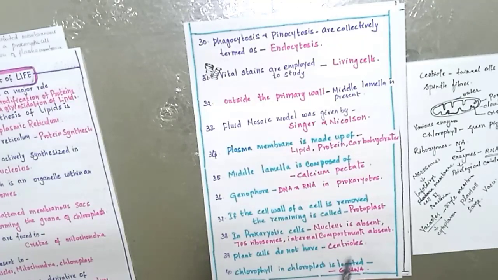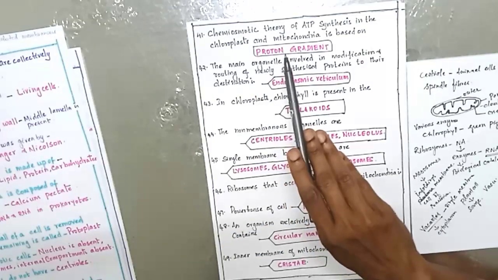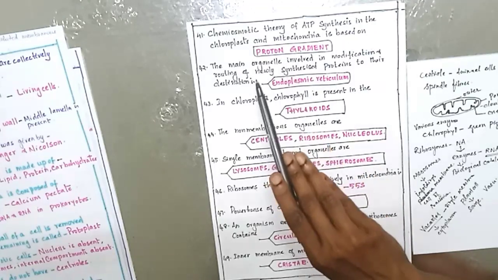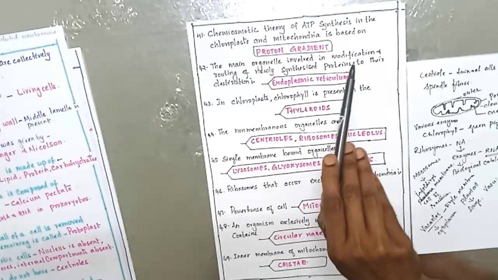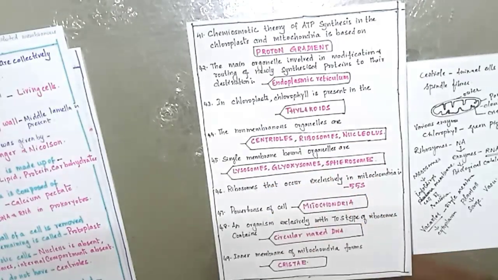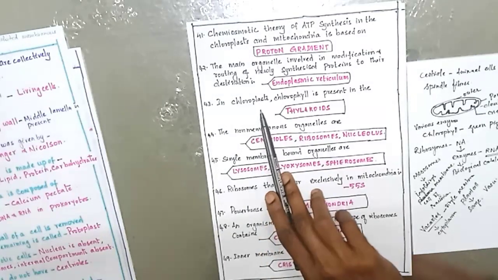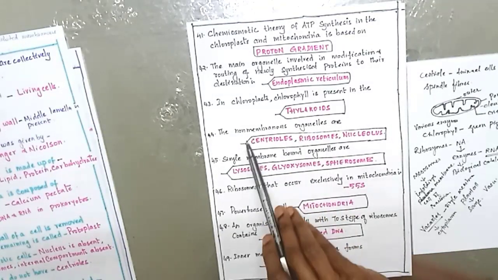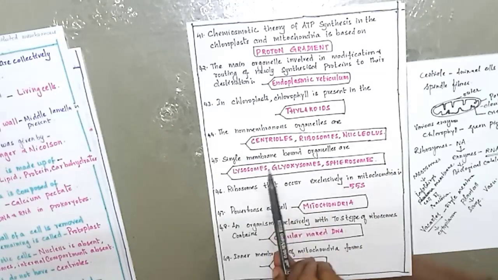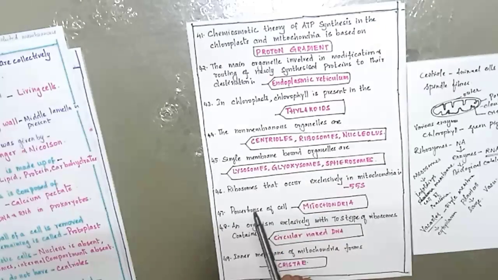Plant cells do not have centrioles. Chlorophyll in chloroplast is located in grana. The chemiosmotic theory of ATP synthesis in the chloroplast and mitochondria is based on the proton gradient. The main organelle involved in modification and routing of newly synthesized proteins to their destination is the endoplasmic reticulum. In chloroplast, chlorophyll is present in the thylakoids. The non-membranous organelles, that is, organelles which are not covered by a membrane, are centrioles, ribosomes and nucleolus. The organelles which contain only one membrane are lysosomes, glyoxysomes and spherosomes.